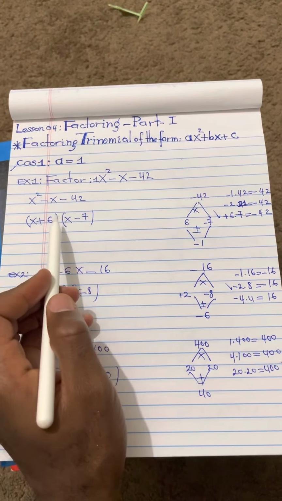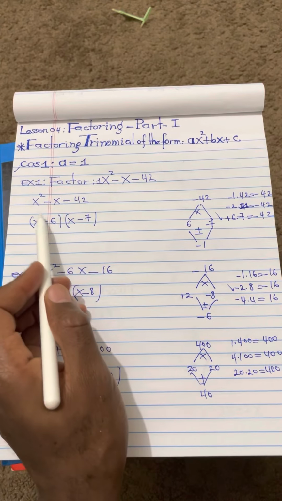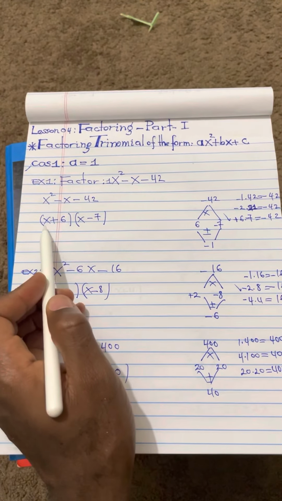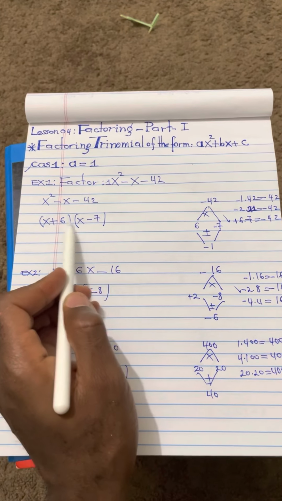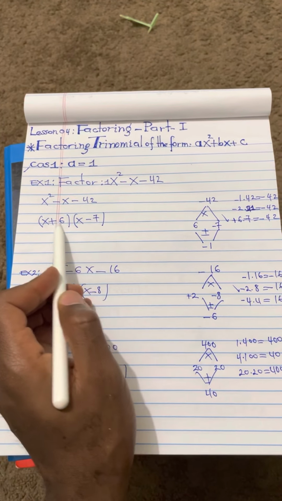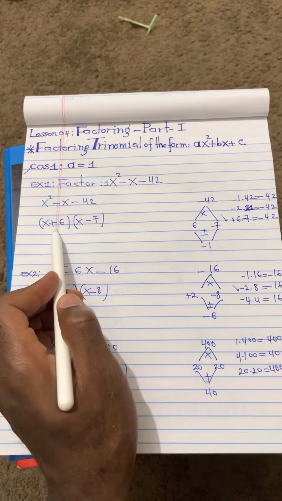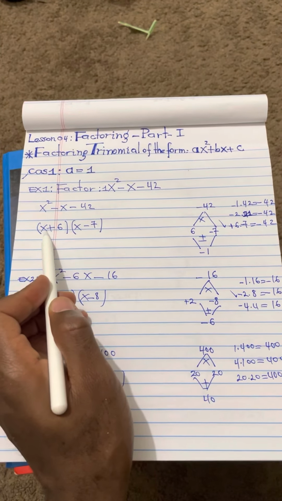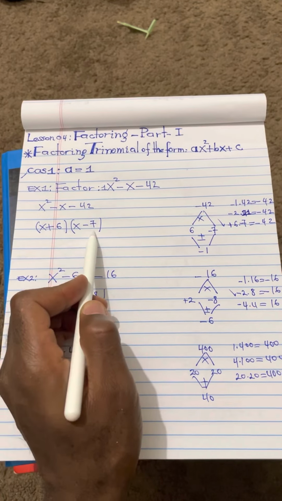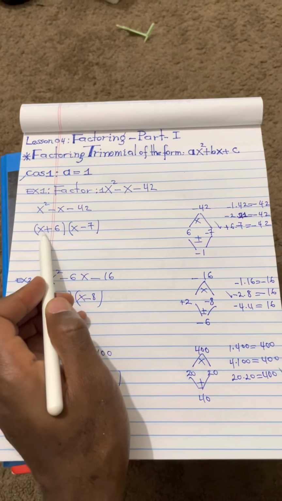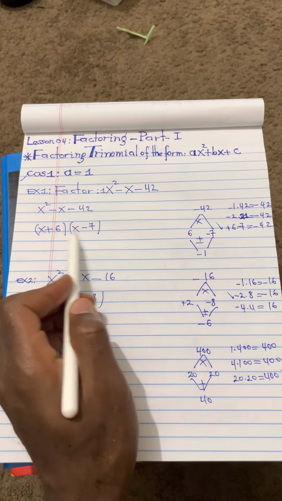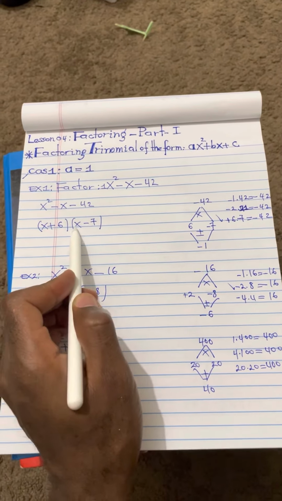So you just put two parentheses, because the x is squared, you share the x in between. You can put the two values in the parentheses any way you want. If I want, I can put x plus 6 times x minus 7, or I can say x minus 7 times x plus 6. It doesn't matter how you put the values. That means here is the commutativity rule that you can apply.